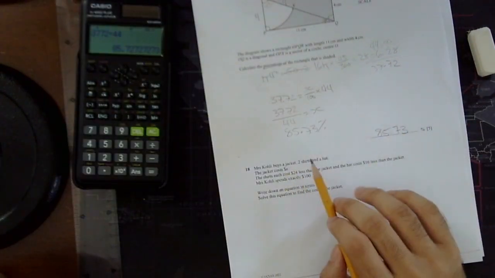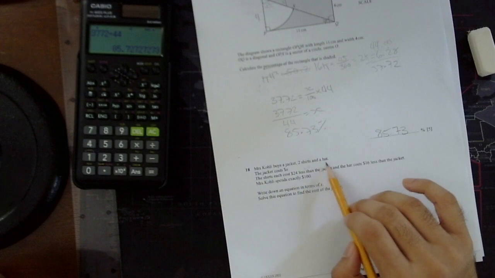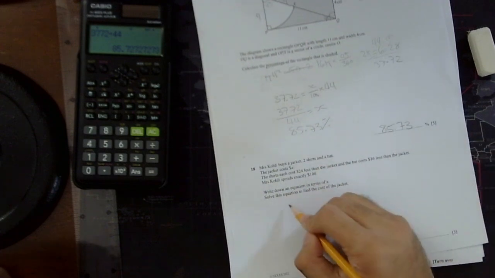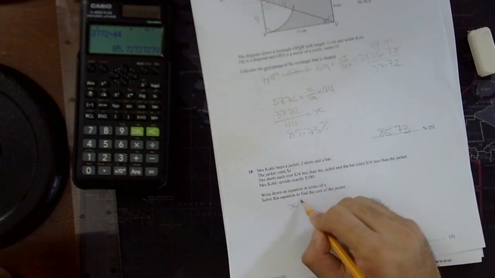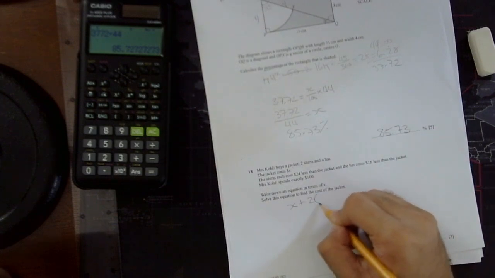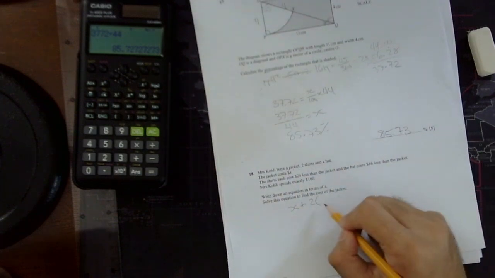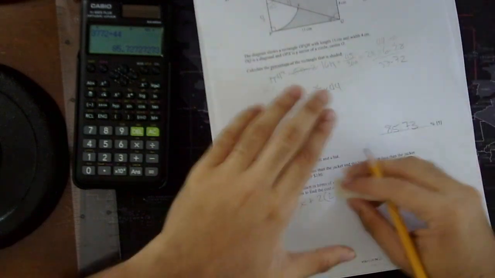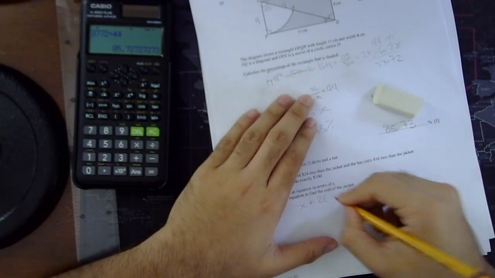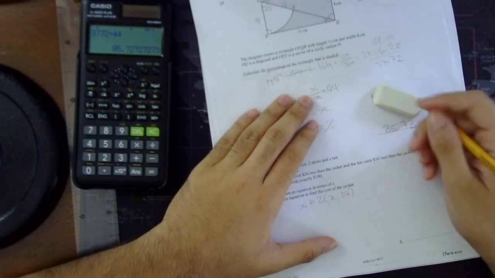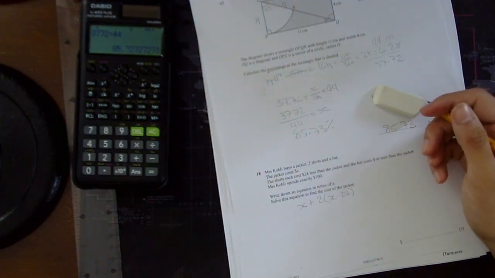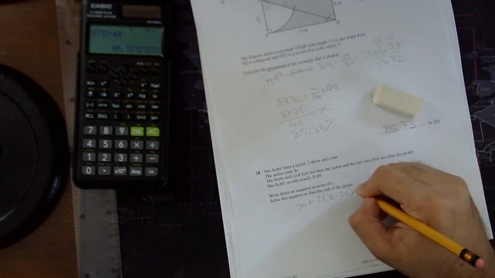Next one, he buys two shirts and a hat and a jacket. So that's x plus 2, and then 24 less than x, that's x minus 24. And the hat costs 16 less than the jacket.